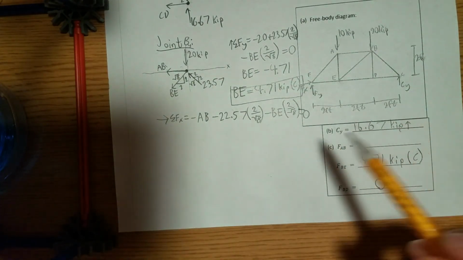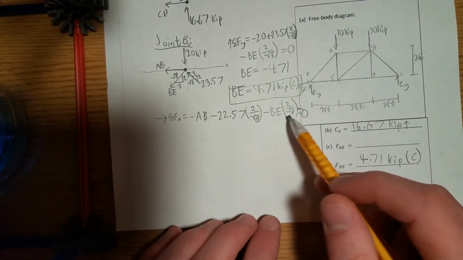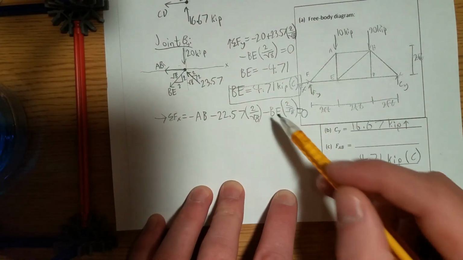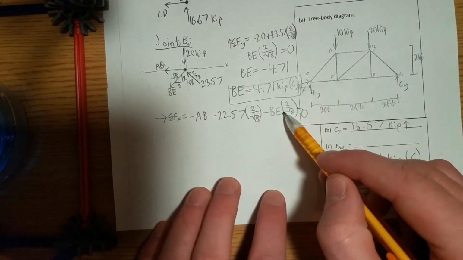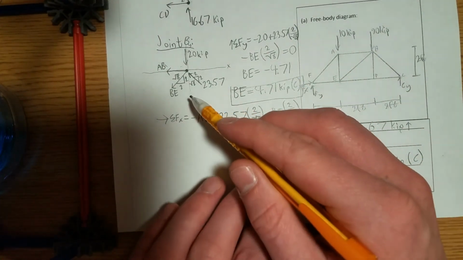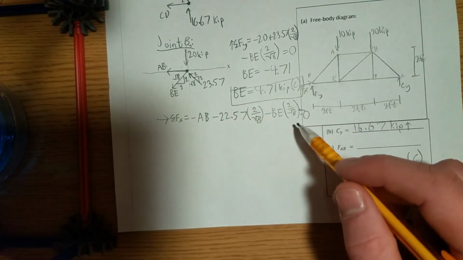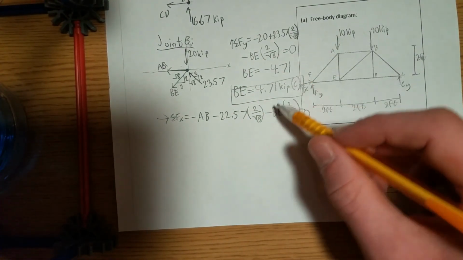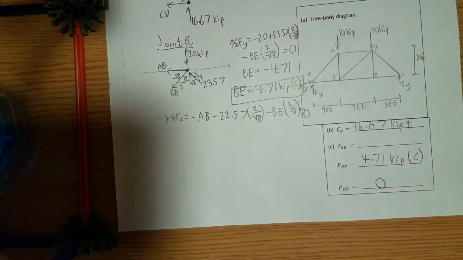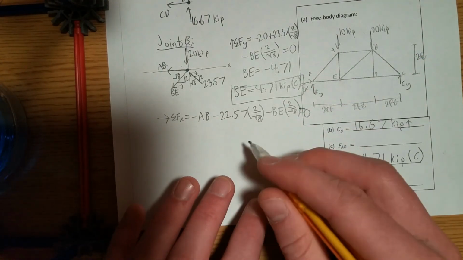Don't mind my work here. Ultimately, we're going to substitute in the negative 4.71 into BE. For the sake of showing you guys, I'm writing it out like this just so you can visualize what I'm doing here. Otherwise, if you feel really comfortable with it, you can just write it out. Instead of writing negative BE, you would end up writing a positive 4.71. But I don't want to confuse you guys, and hopefully I haven't already trying to explain that.